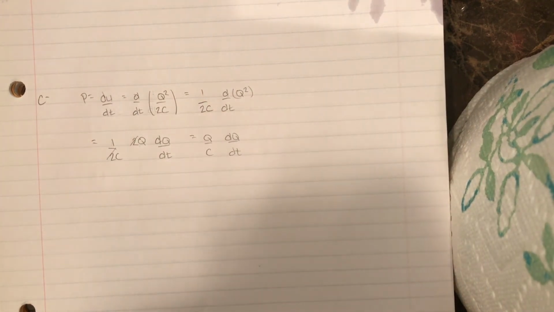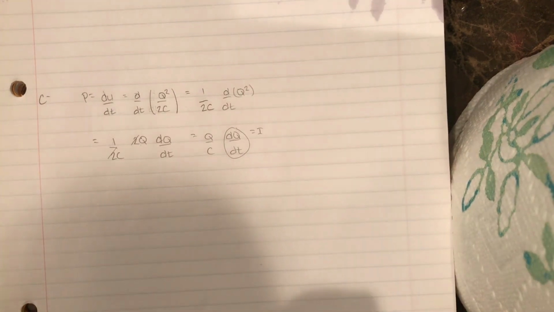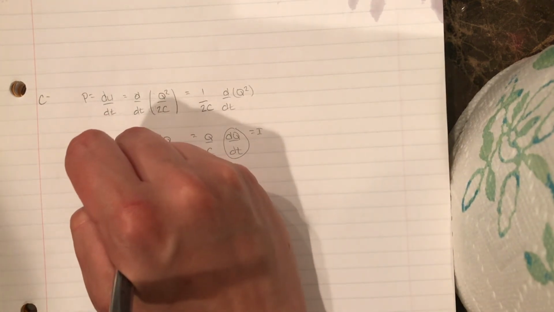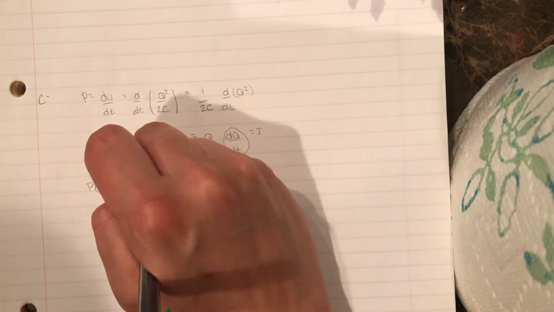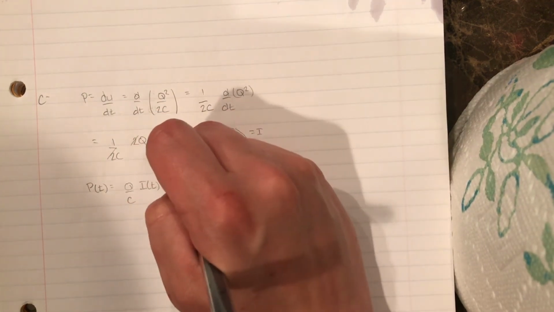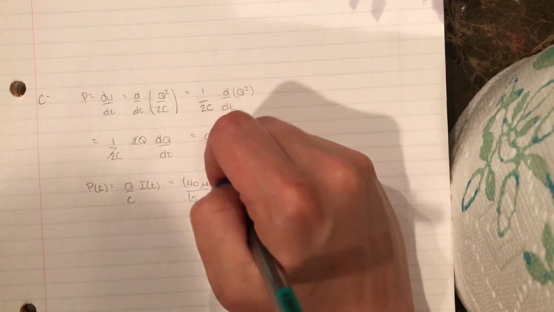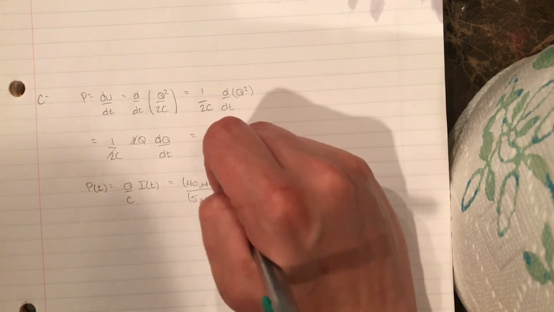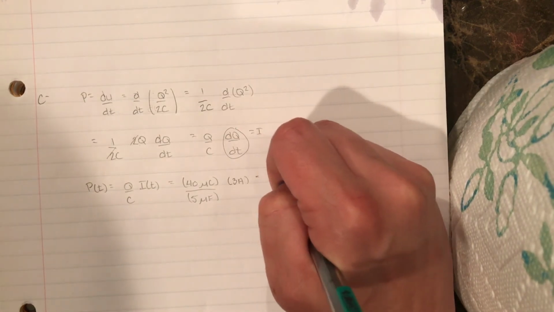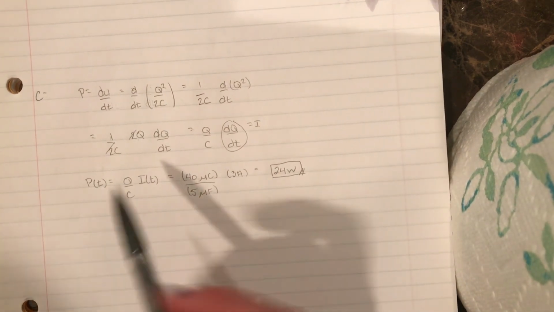Fun fact here, dQ/dt is the definition of current. So the power as a function of time through this capacitor is Q over C times I of t. Q at the time I care about is 40 microcoulombs, my capacitance is 5 microfarads, and my current at the time I care about was 3 amps. If I plug that in, that's going to give me a power of 24 watts. So that's the power in the capacitor.